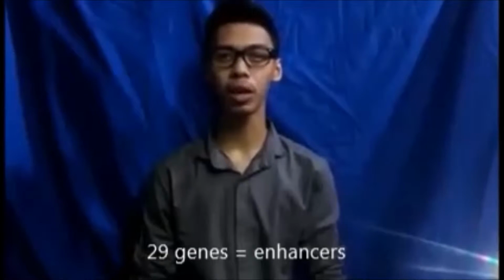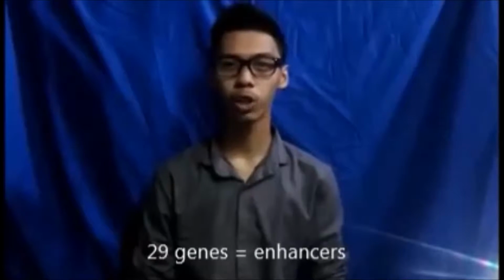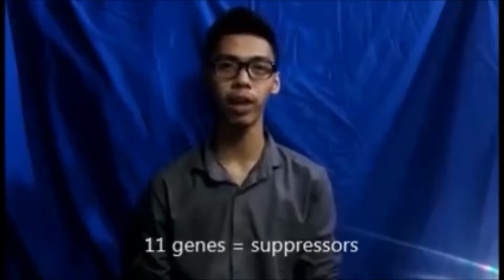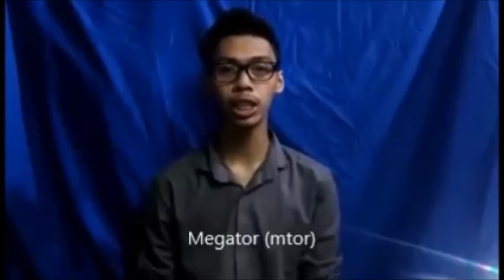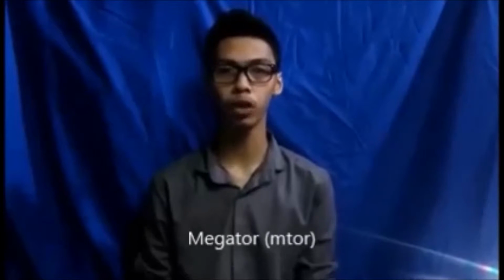29 genes out of 1,590 were strong enhancers, and 11 of them were suppressors of FU1 phenotype. Megator, or MTOR, is a gene that strongly enhances FU1 phenotype. Thus, a knockdown of MTOR with RNA interference or RNAi decreased decapentaplegic and Collier Hh target genes. The involvement of MTOR gene in the Hh signaling pathway will be discussed in the research.